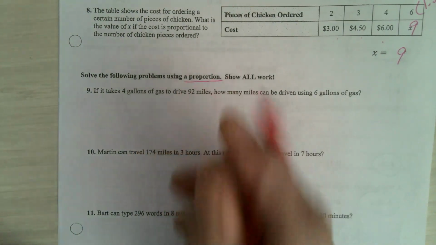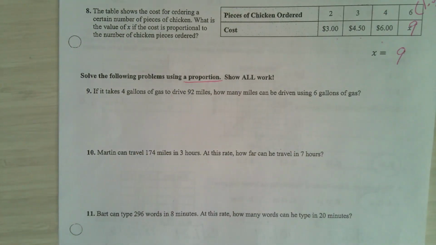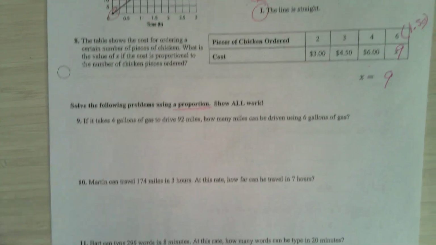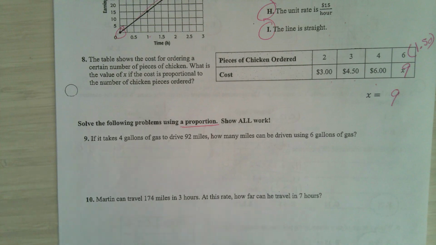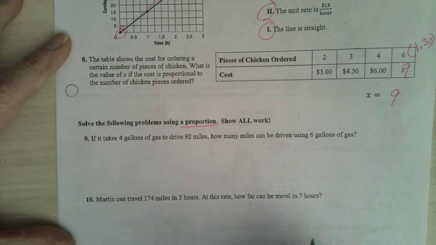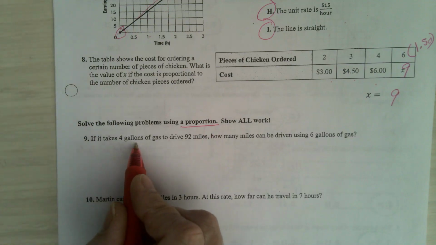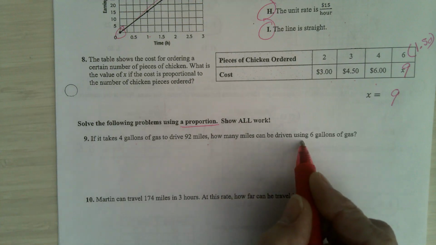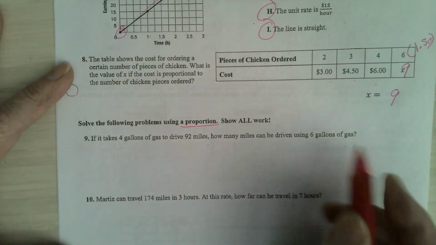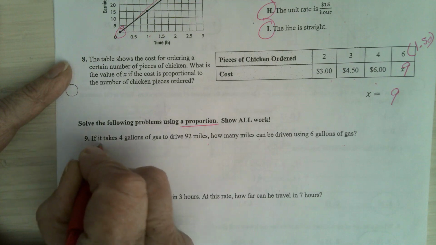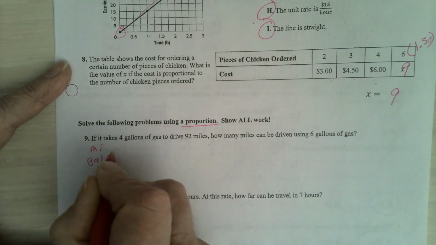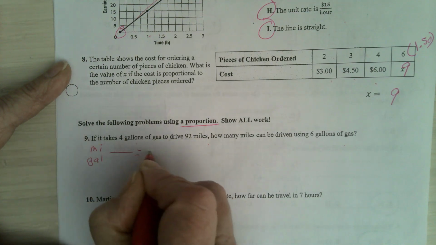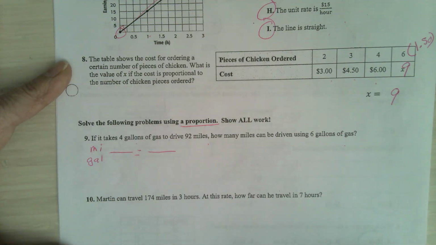All right. In the next problems, it says solve the following problems using a proportion. It's asked for a proportion, so you have to write it as a proportion. Yes, there's more than one way to do these, but it's asked specifically for a proportion, which I think is a pretty easy way to do them. Here we go. It takes 4 gallons of gas to travel 92 miles. How many miles can be driven using 6 gallons of gas? I'm going to put miles on top, gallons on bottom. You could put gallons on top, miles on bottom, and you'll still get the same answer.